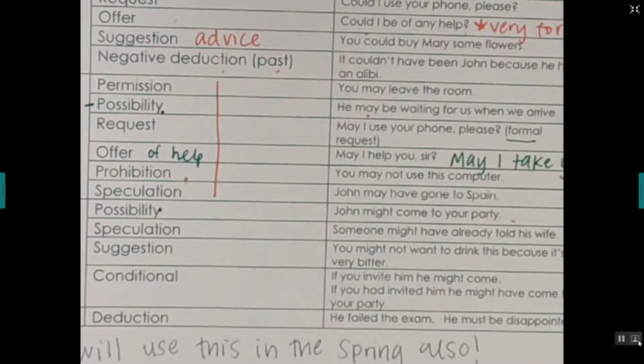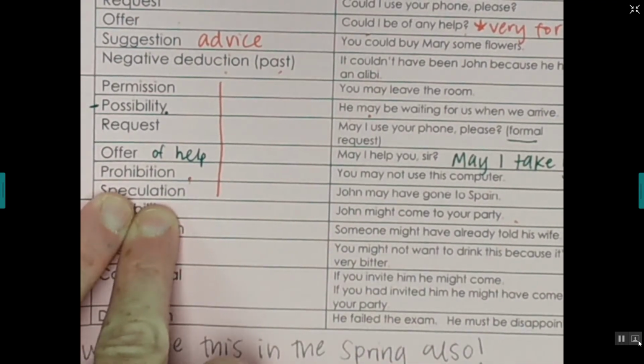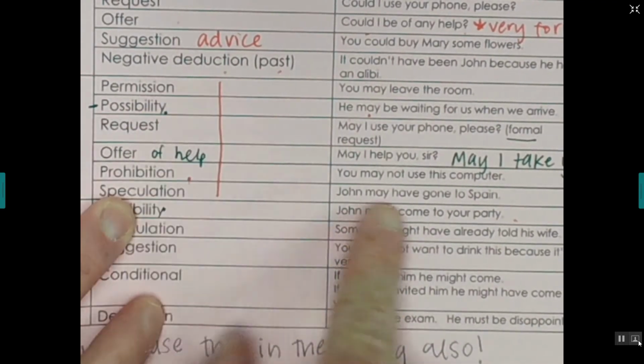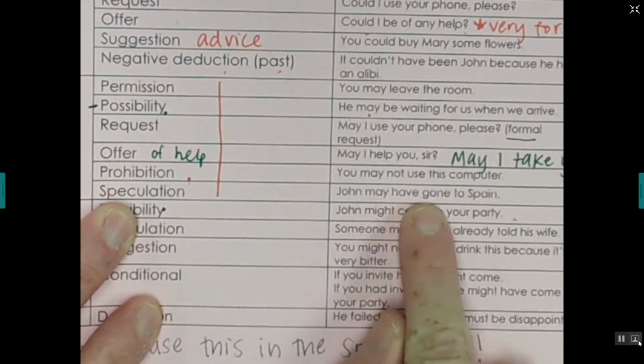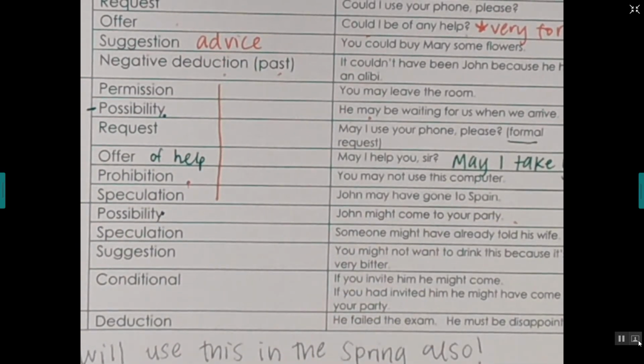And then, speculation. Okay, so again, this is kind of like possibility. Speculation. John may have gone to Spain. So again, this one is like you don't know, where's John? Where did John go? I don't know. Maybe he went to Spain. He may have gone to Spain. So speculation is you don't know, but you're thinking of possible options. Okay? You don't know, but you're thinking of possible options.